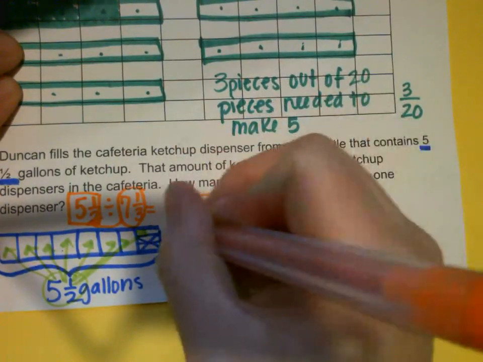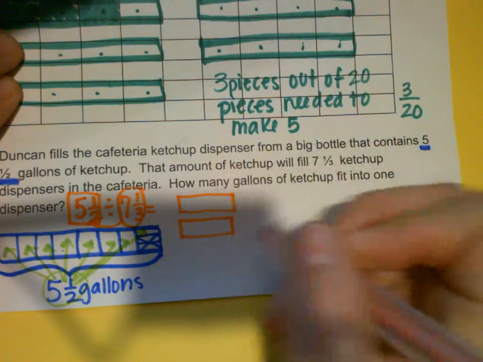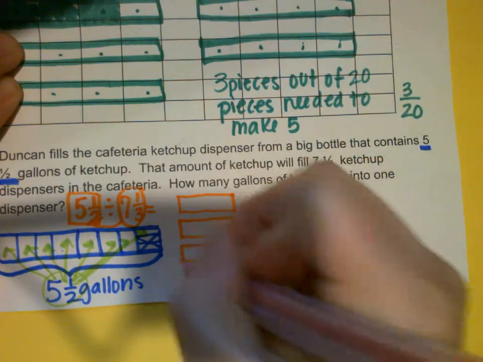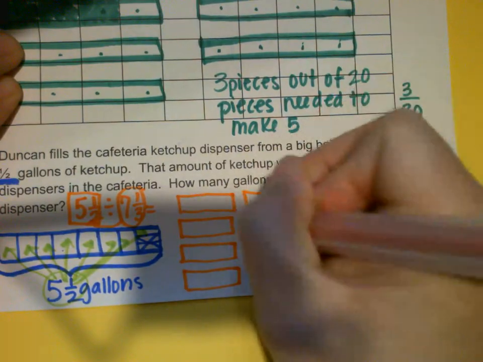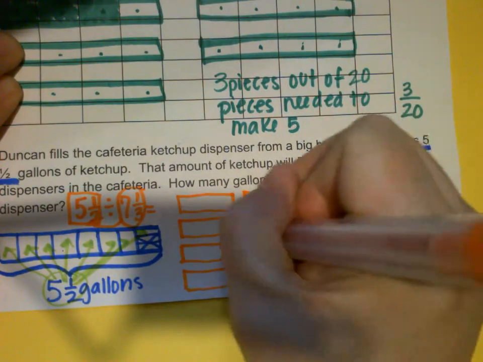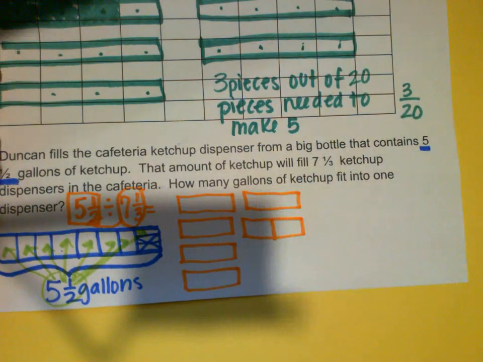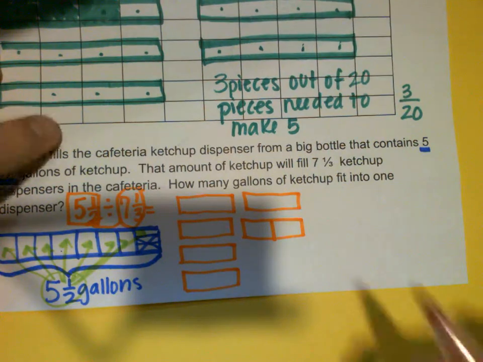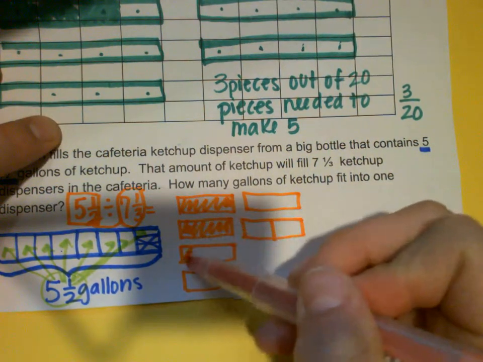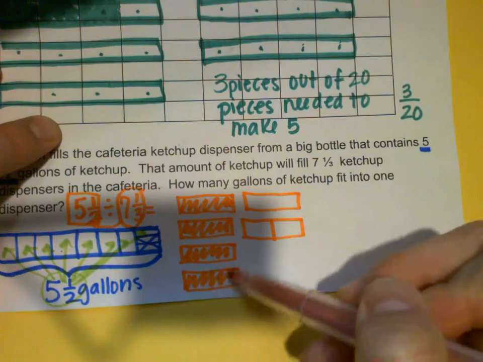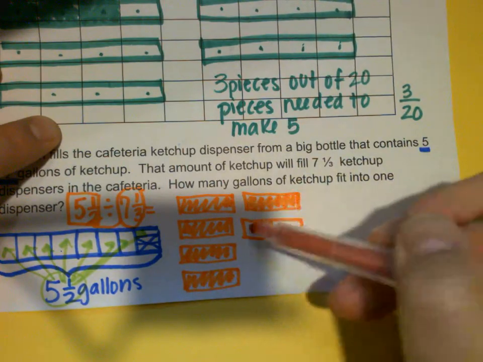So 1, 2, 3, 4, 5, 1/2. 5 1/2. Okay, so I've got all 5, 1, 2, 5 1/2.